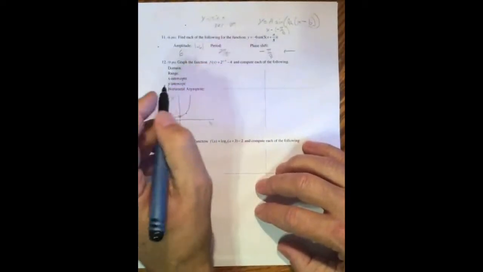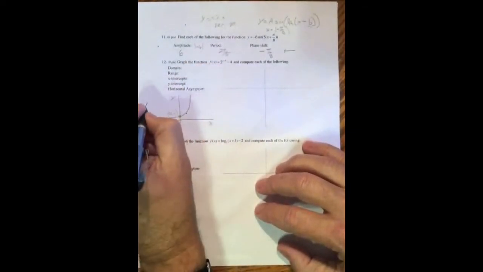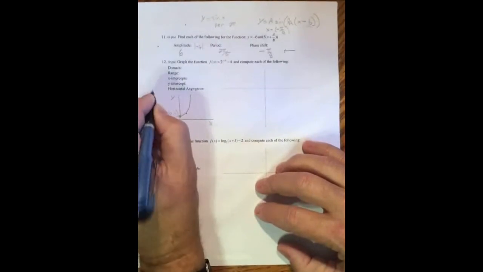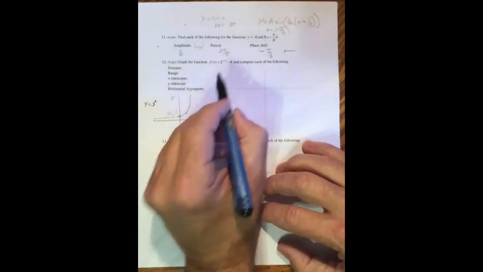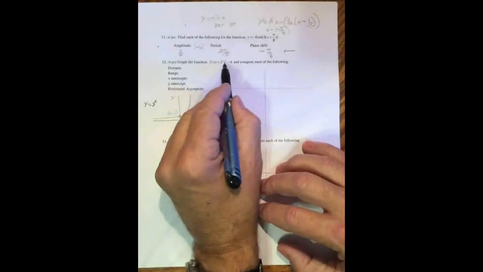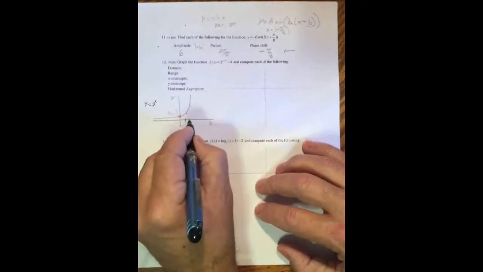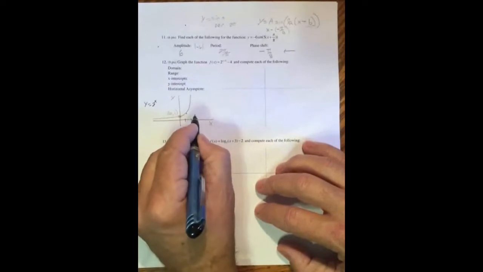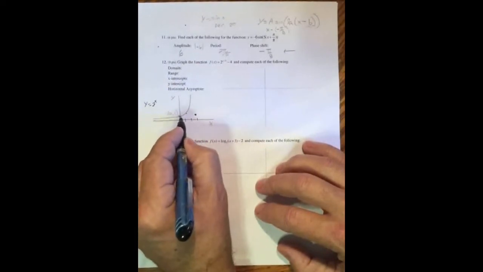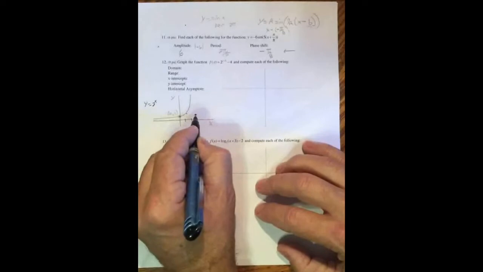So what does it do? Well, look, if the reference curve is 2 to the x, we've replaced x with x minus 3, that means we shift the curve 3 units, 1, 2, 3, 3 units to the right. So this point here gets shifted to the right 3 units.